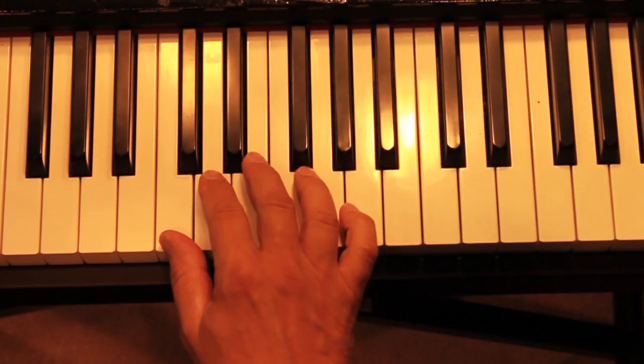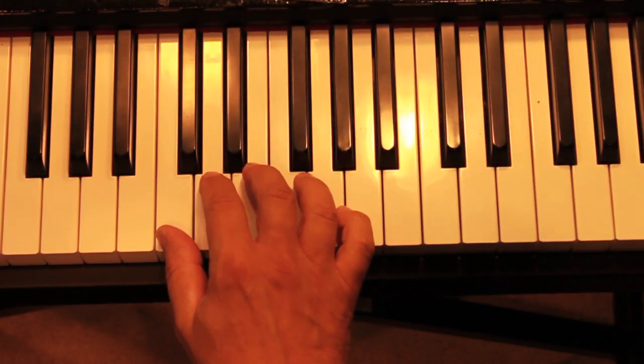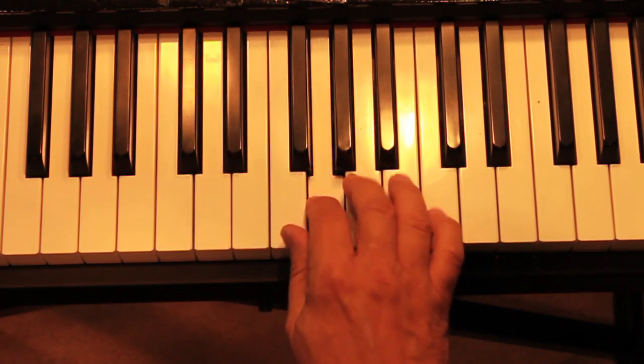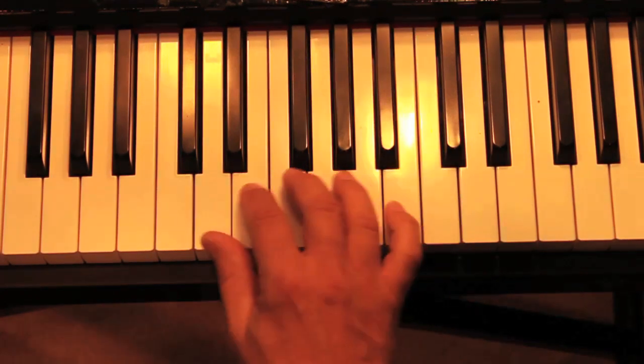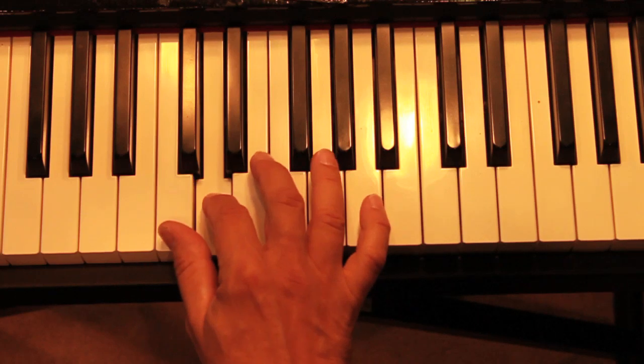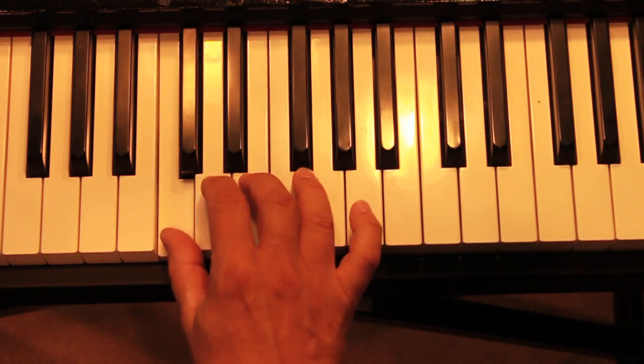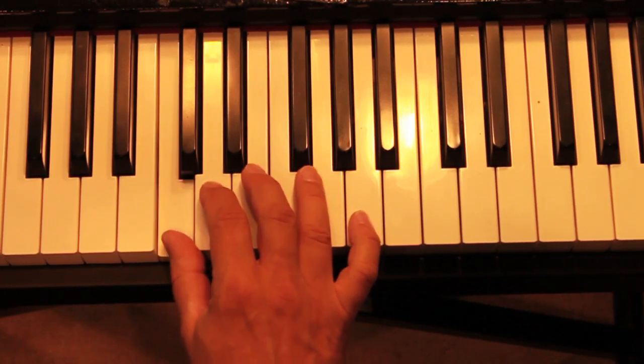Now, it's easiest always to see it in the key of C. So we will do a quick demonstration for you. Here is the major scale, key of C. Those, remember, are scale tones.